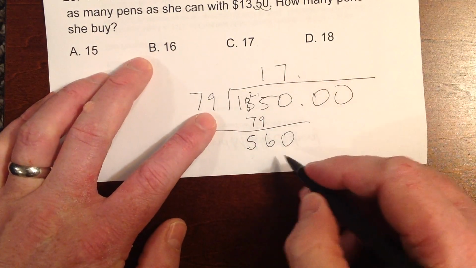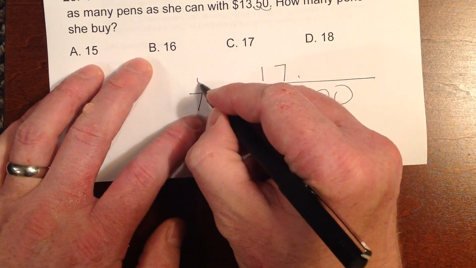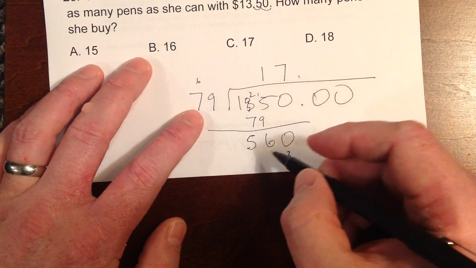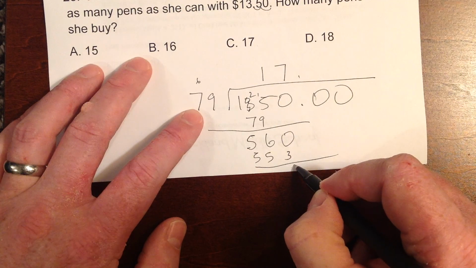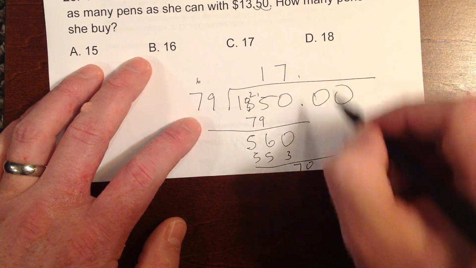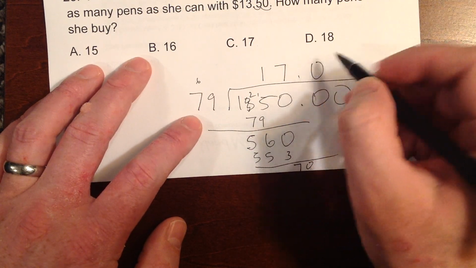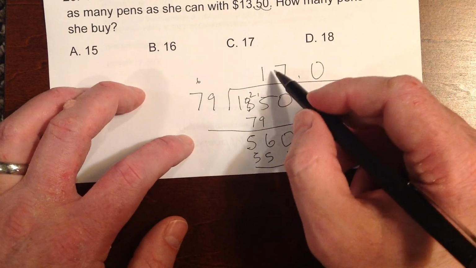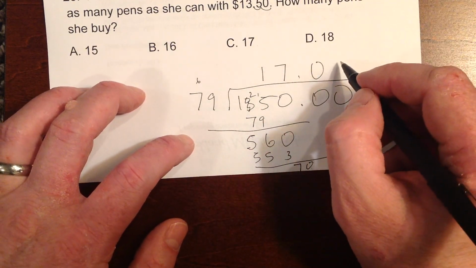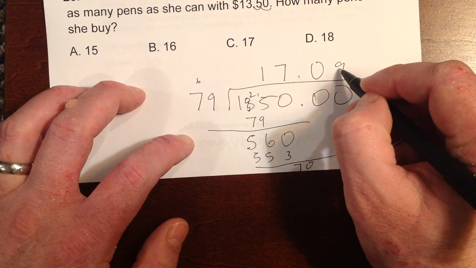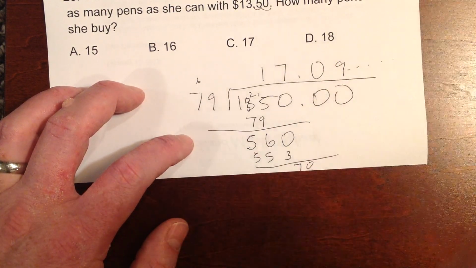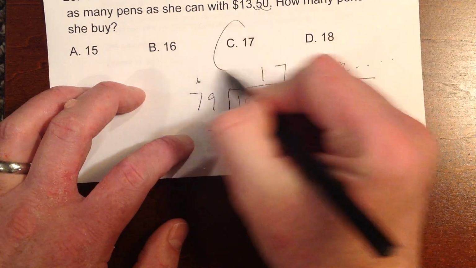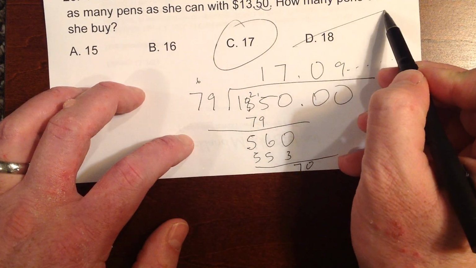Let's try that out. 49, 55, 55. Remainder of 7, bring down my 0. This will go in here 0 times, and so on and so forth. So you're going to get an answer something like 17.0, I think it was 9 or 8 or something like that. But it doesn't matter at this point. I want to know how many pens I can buy, and the answer is 17. I don't have enough money for this 18th pen.